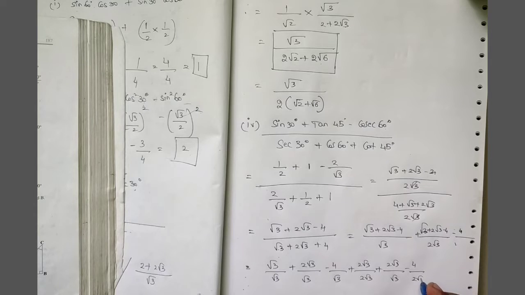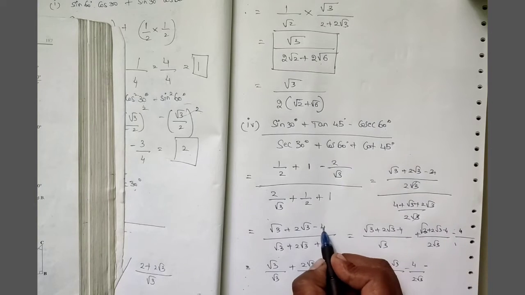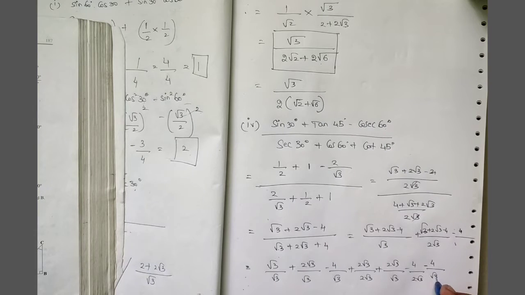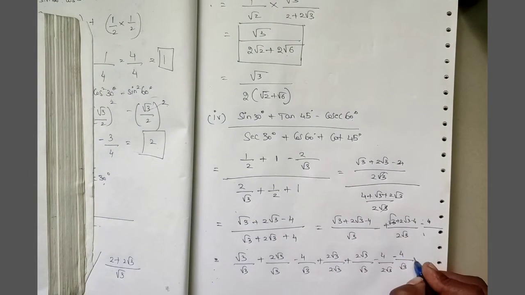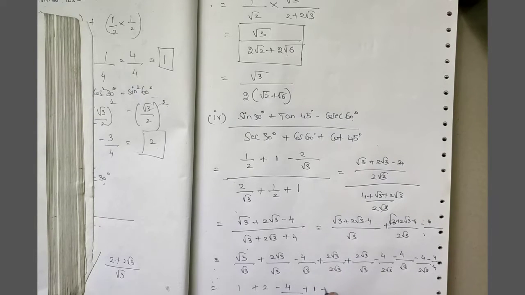minus 4 by 2 root 3, again minus 4 by root 3, then minus 4 by 2 root 3 minus 4 by 4. So this is cancel 1, 2 root 3 cancel 2, minus 4 by root 3 will remain as such, 2 root 3 cancel 1, root 3 cancel 2, minus this can be written as 2 by root 3, minus 4 by root 3 minus again 2 by root 3 minus 1.